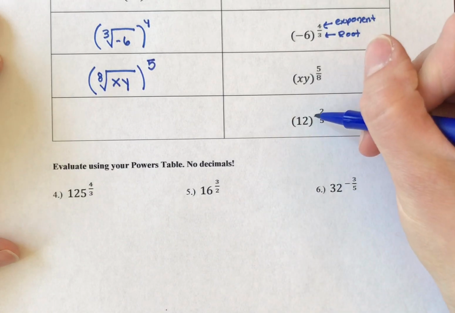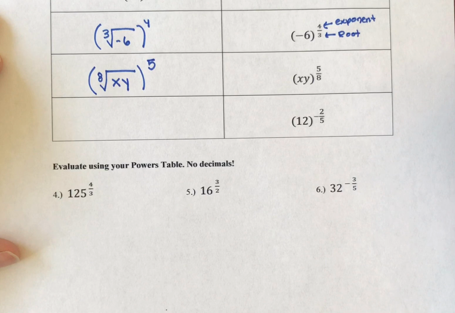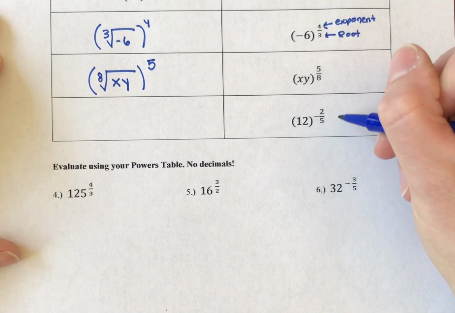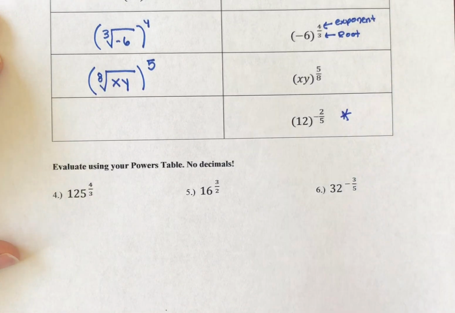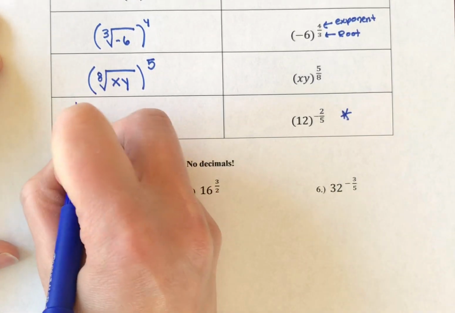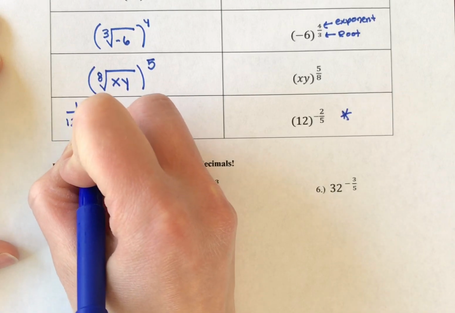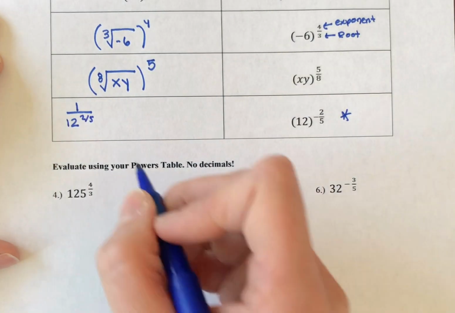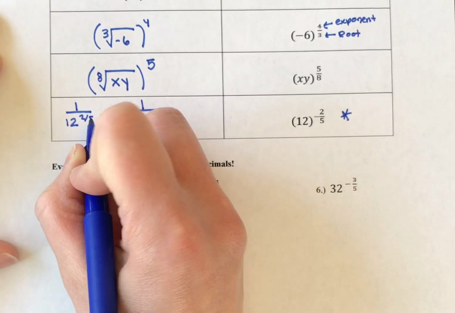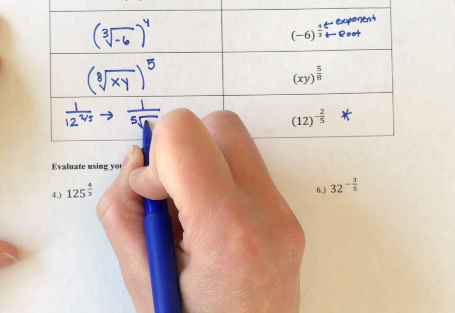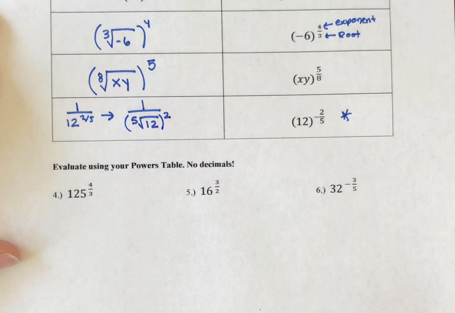And then again, just be careful anytime you have a negative exponent. So if I had 12 to the negative 2/5, you want to make sure your first step is to move this term down to the denominator so that that exponent is positive. So I'm going to start by writing this as 1 over 12 to the positive 2/5 power. Then I can write this as 1 over, the denominator is 5, so this is the 5th root of 12. The 2 is the exponent, so all to the 2nd power.